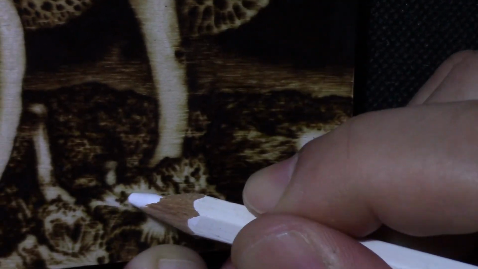Don't forget to use a fixative before you use varnish or anything else.